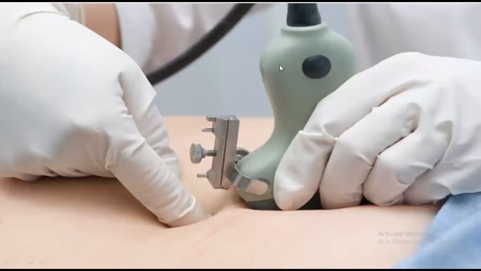Or if a baby is not in a good condition and has an abnormality, chances are there that it can be corrected with different techniques, and when the baby is born, he will be a healthy baby, okay. So this is a different application of amniocentesis. I was just telling you about this.